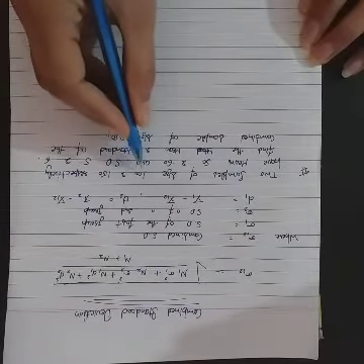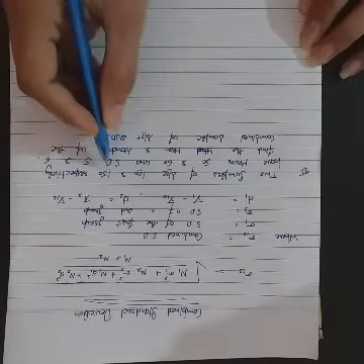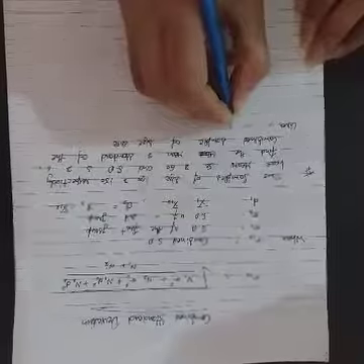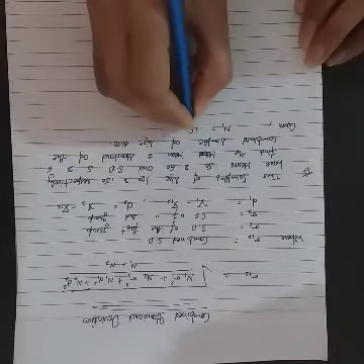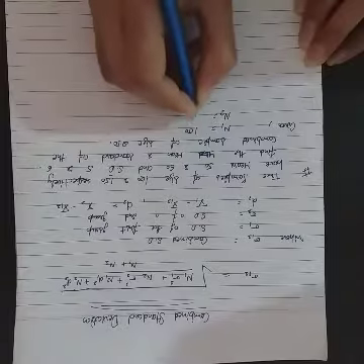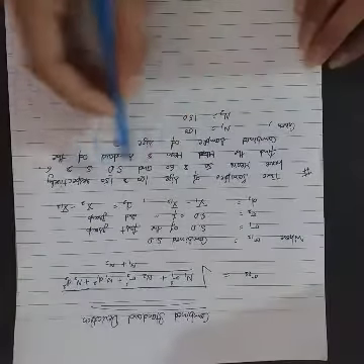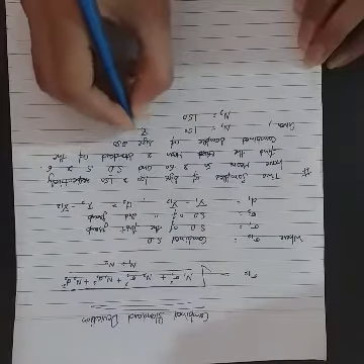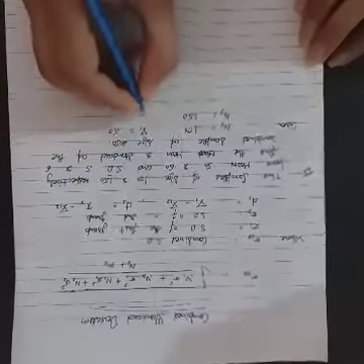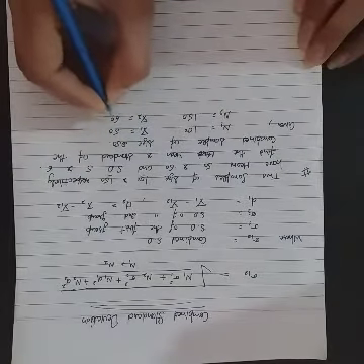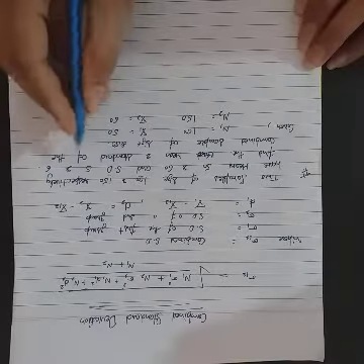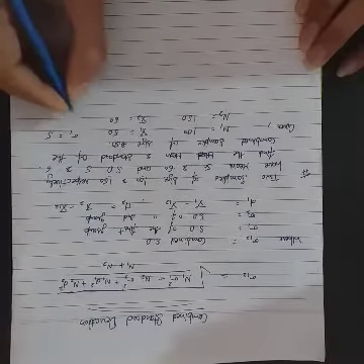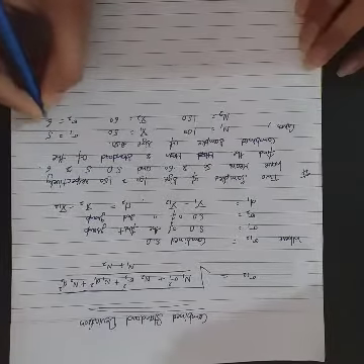Here two samples of size are given, that is n1 is 100 and n2 is 150. Given: n1 is equal to 100 and n2 is equal to 150, and they have means 50 and 60. So mean 1 is 50 and mean 2 is 60. And the given standard deviations: standard deviation 1 is equal to 5, standard deviation 2 is equal to 6.